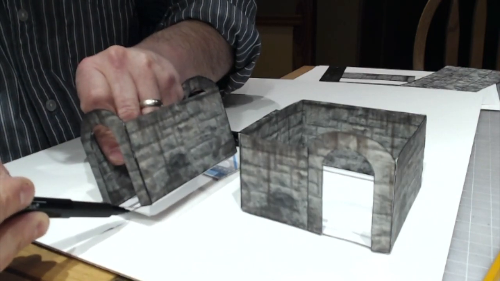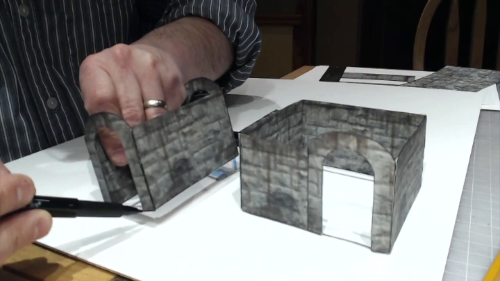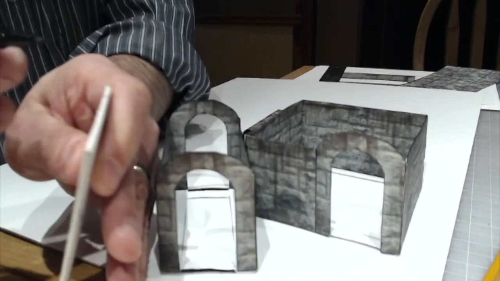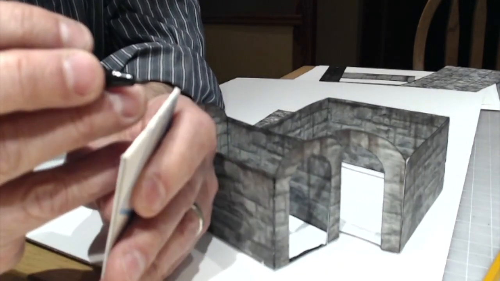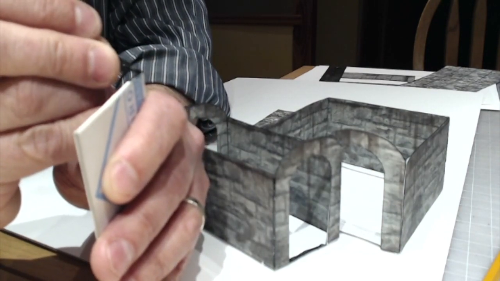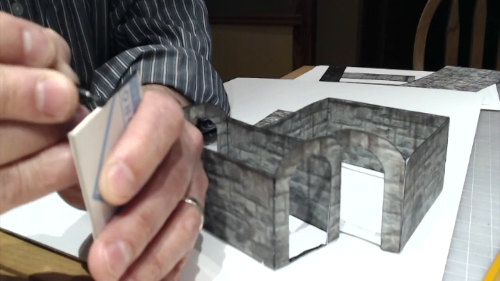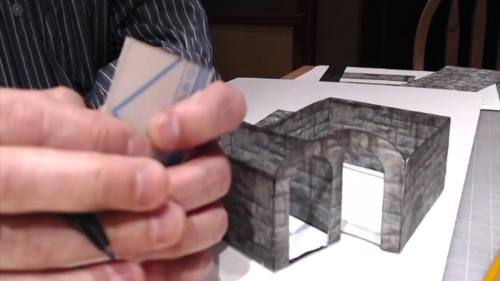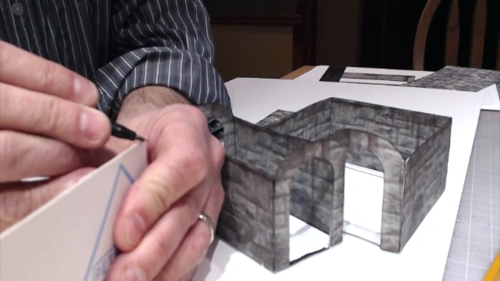I find that edging like this with a marker really finishes off the work. So for example, on these white edges, just carefully drag your marker. You could use a Sharpie for this. I like these pens because they have a bit more control, and I find they last a little longer.